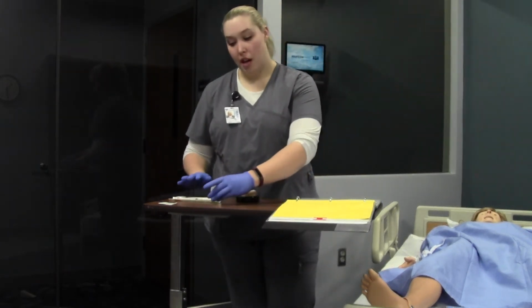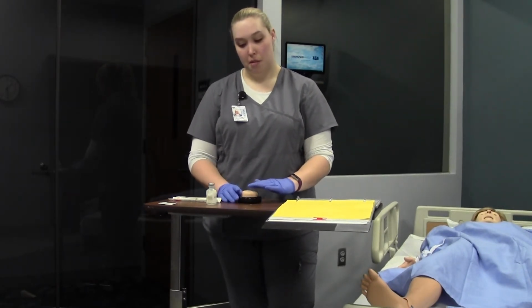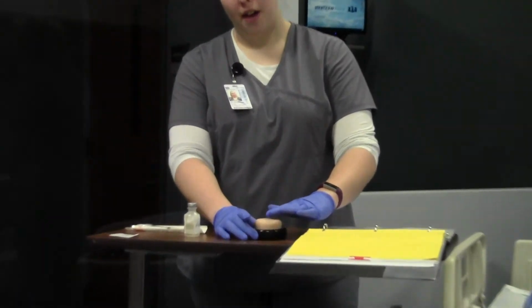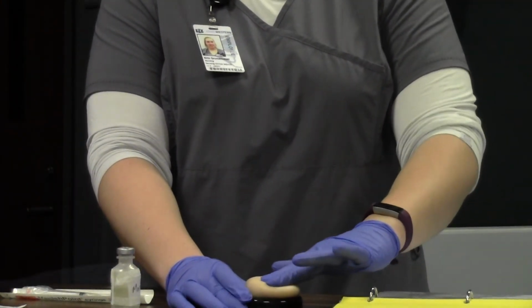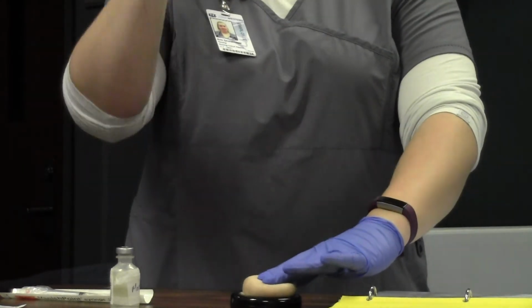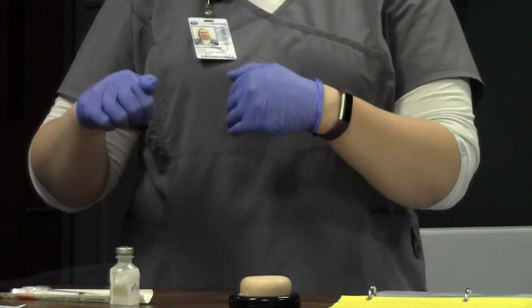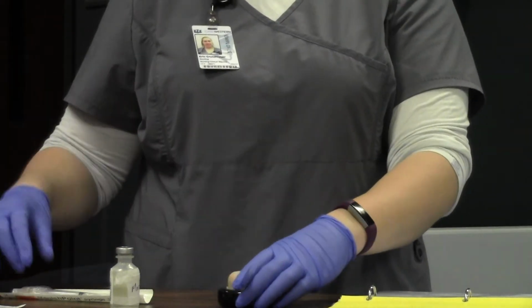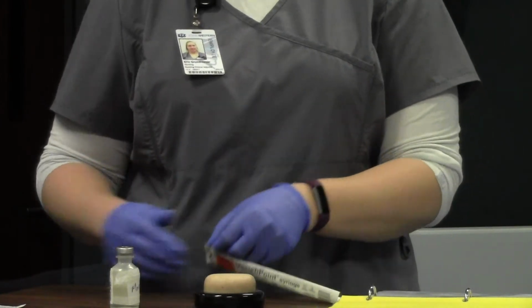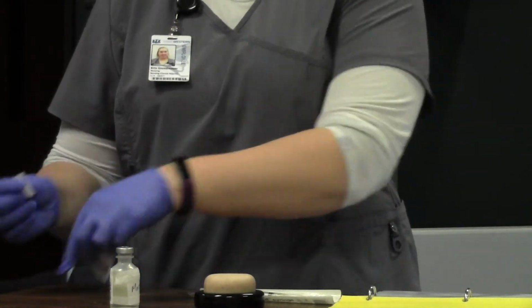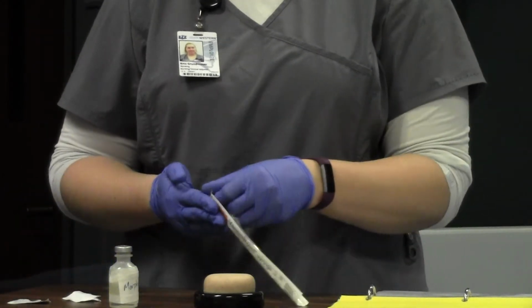When you do IM, you typically may see someone do the Z-track method, which is simply where you're going to pull the tissue over the top of the muscle, inject your syringe, and then give the medication and lock it back in place so that the medication can't come out with the needle. But we're going to go ahead and get everything drawn up first. So I'm going to clean the top of my vial with an alcohol swab, open my syringe.